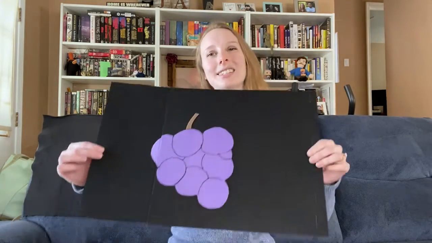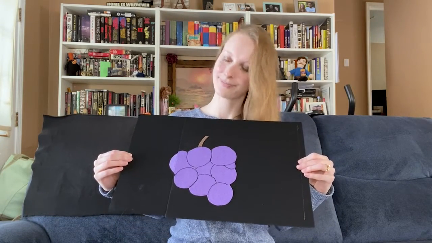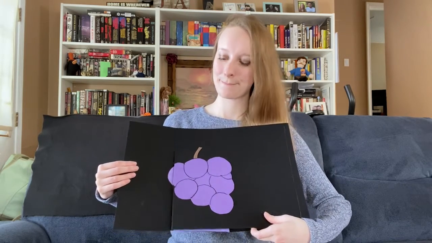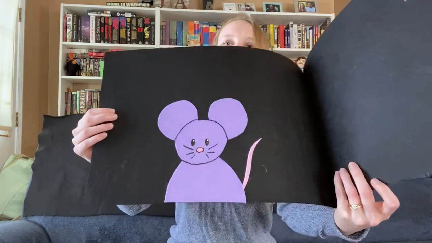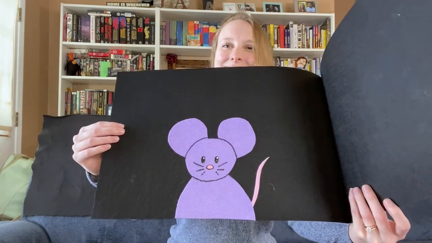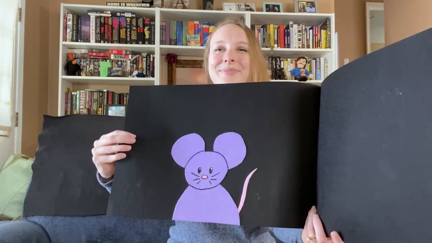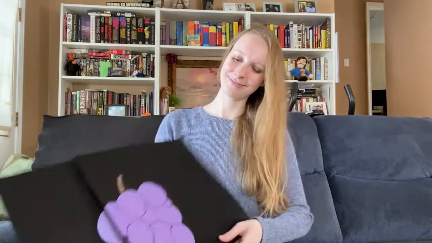Let's do another one. You ready? Guess what? It's grapes. But it's not really grapes. What do you think is underneath? Let's see. Oh, a little mouse. Very cute. What sound does mouse make? Squeak, squeak, squeak.